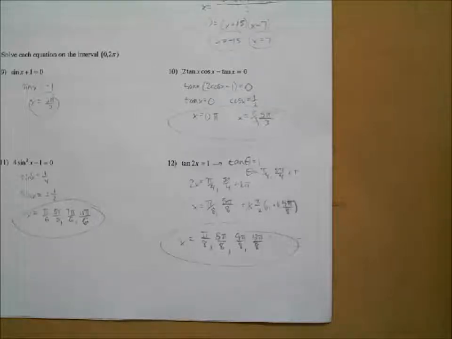Pi over 4, pi over 4. Just continue solving for x, you divide by 2. Pi over 4 gets divided by 2, pi over 8. 5 pi over 4 divided by 2, 5 pi over 8. The period of pi gets divided by 2, and so this thing repeats every pi over 2. Or in terms of eighths, 4 pi over 8.